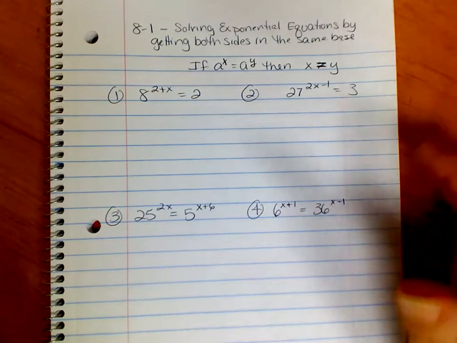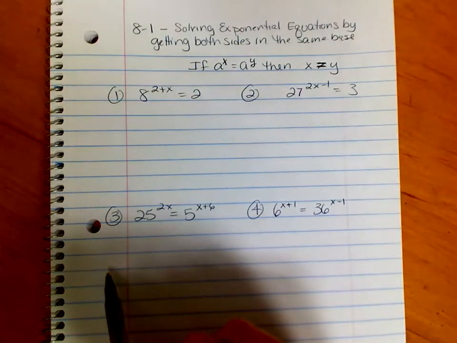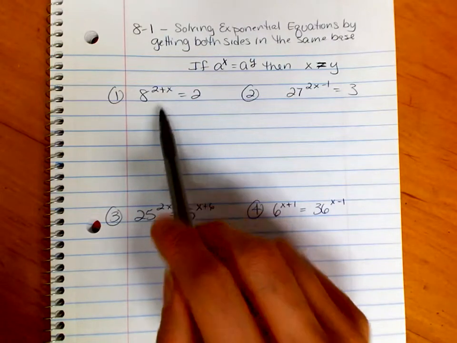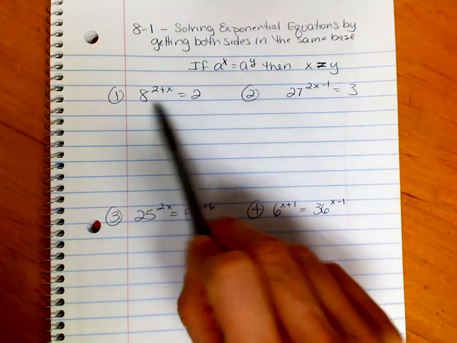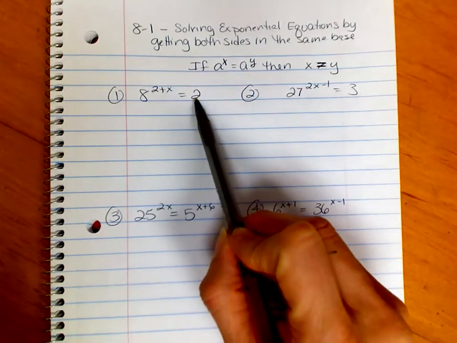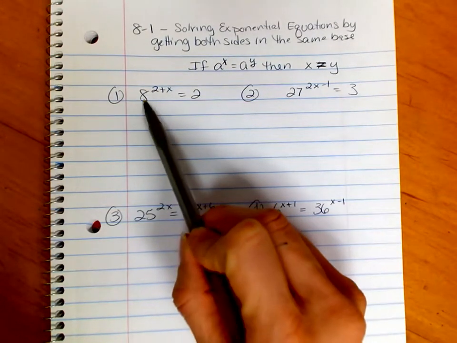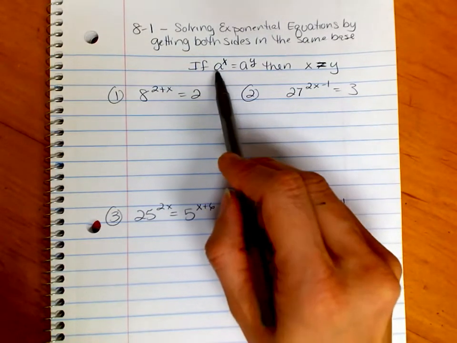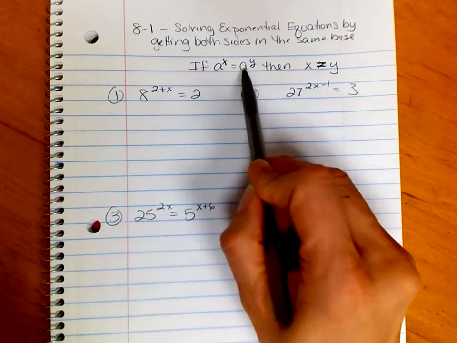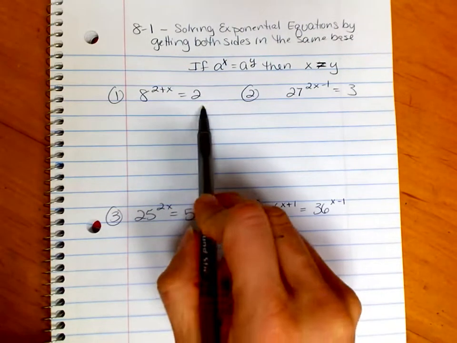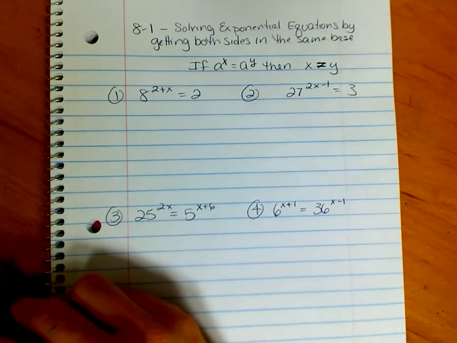These are basic exponential equations, but whenever you're solving an exponential equation, which is an equation where x is an exponent, you always want to see if you can get both sides to have the same base. That means, like in this case, a 2 to some power, so you'd want to try to get that 8 to be a 2 to some power. Because our rule says that if a to the x equals a to the y, then x equals y. So if we can get the bases the same, then we can set their exponents equal to each other.